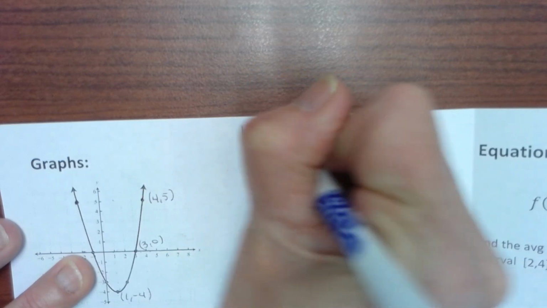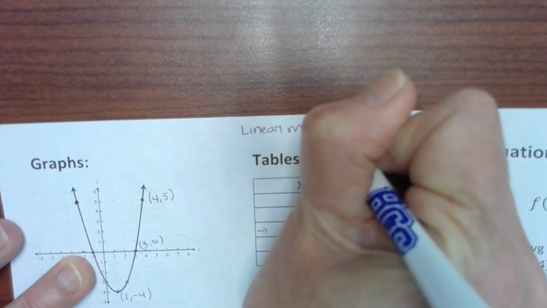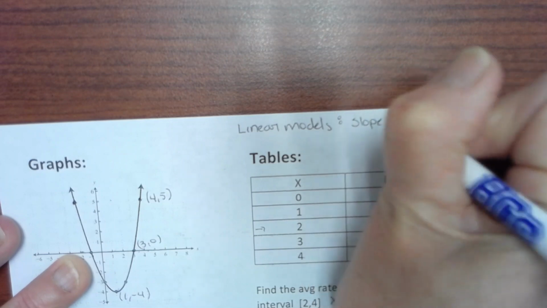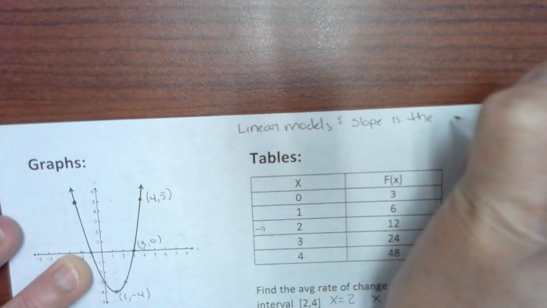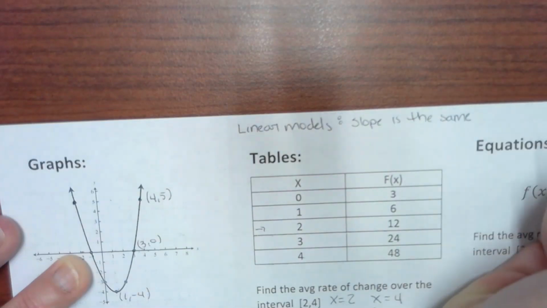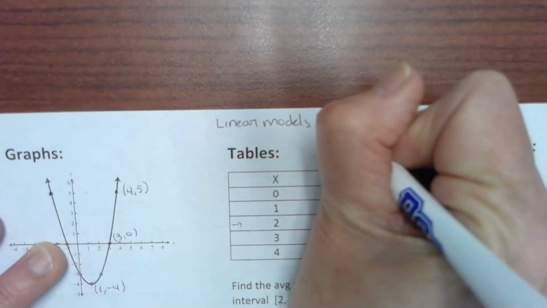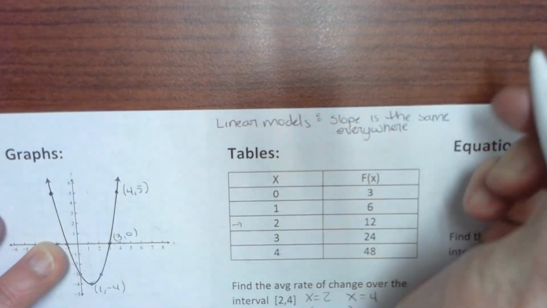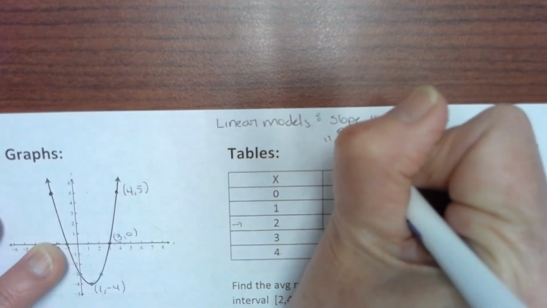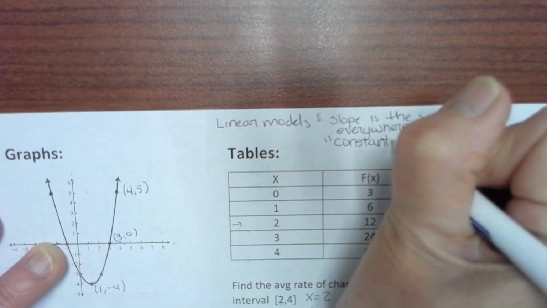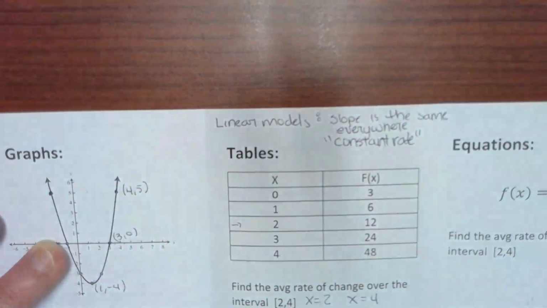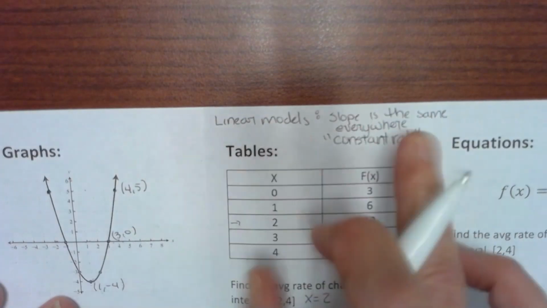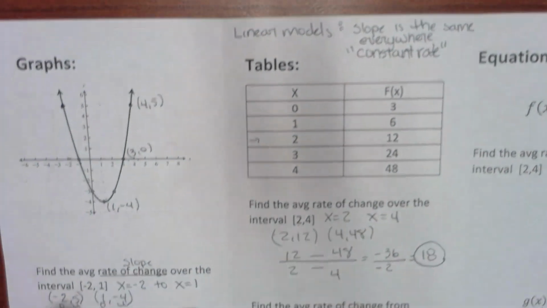Linear models: slope is the same everywhere. I.e., that's called a constant rate or a constant slope. So y'all, I think you know from last week, when we start hearing constant rate, that means your slope is the same no matter what interval it is, and that's a linear model. Okay.